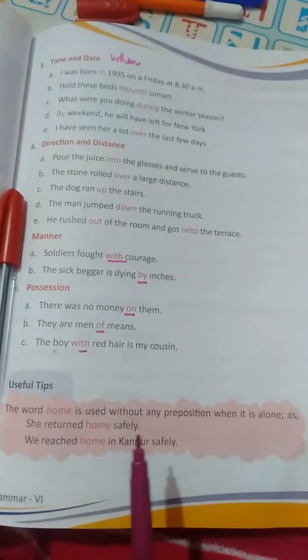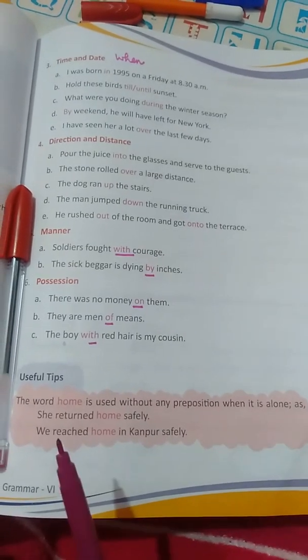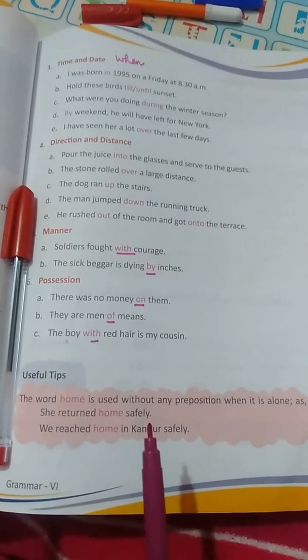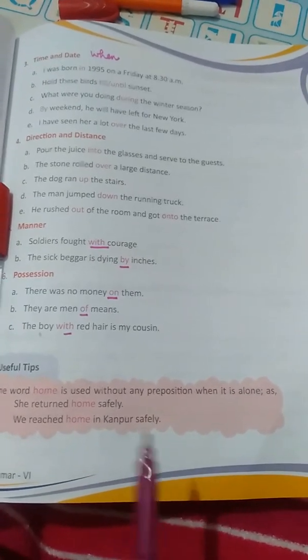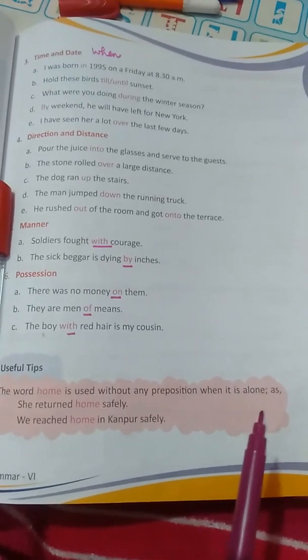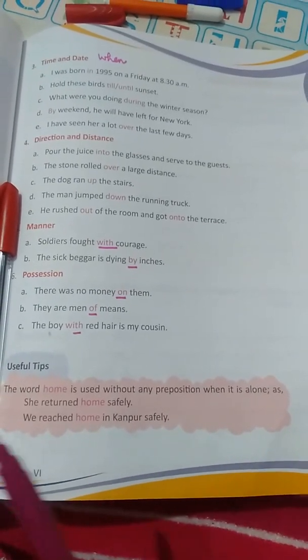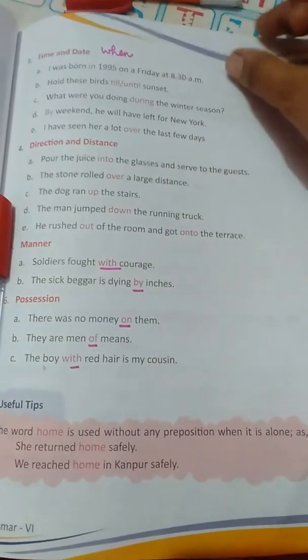The word home is used without any preposition when it is alone, as in, she returned home safely. We reached home in Kanpur safely. So the word home is used without any preposition when it is alone. So let's see the exercises given over there.